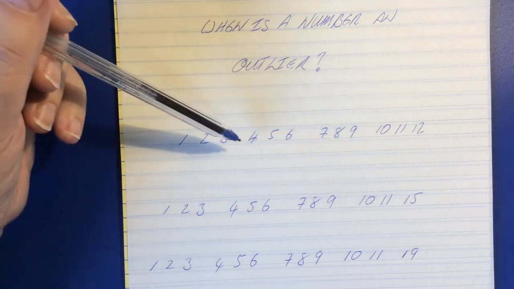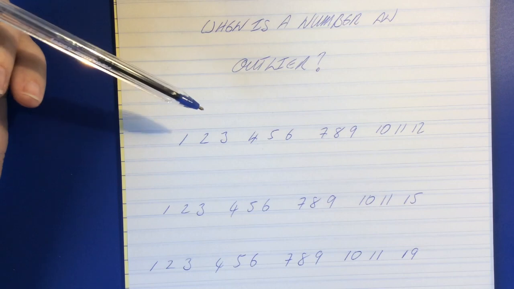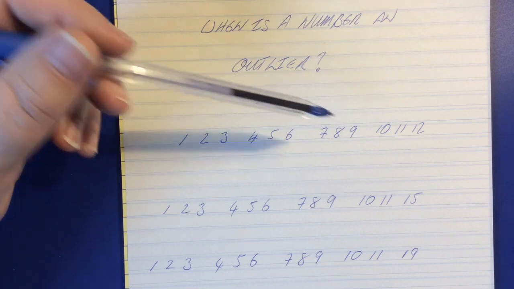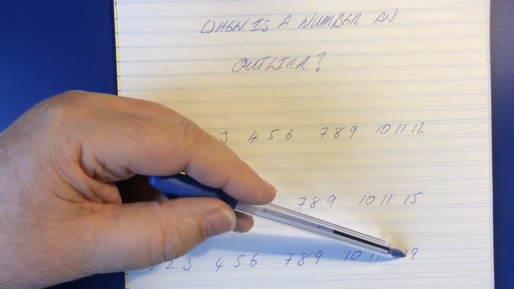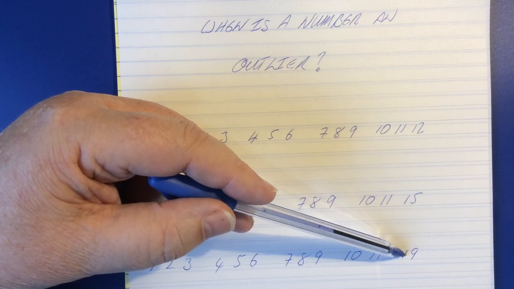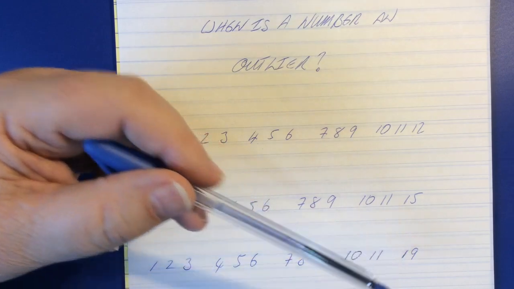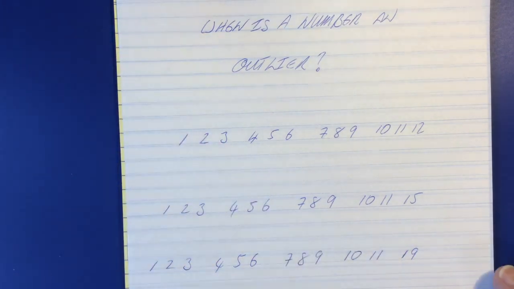And what we're going to do is go through how you calculate an outlier, and that will allow us to say whether 15 or 19 are outliers, or if they're not, what number would be an outlier in one of these sets.